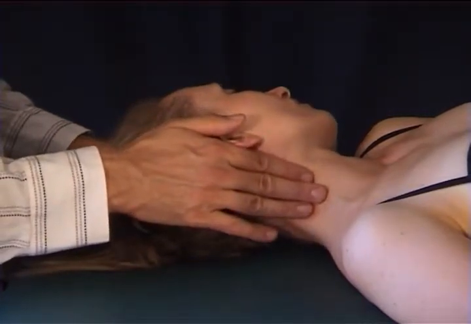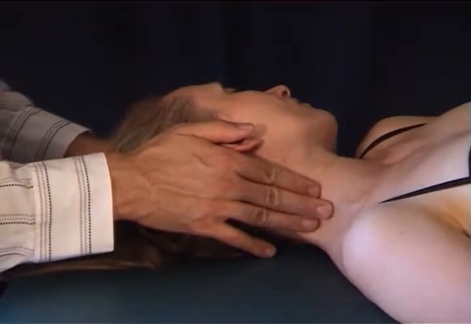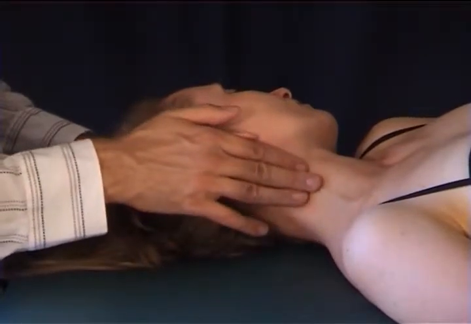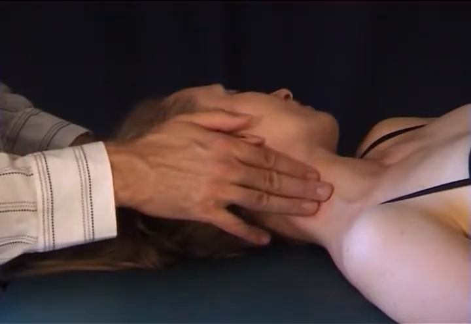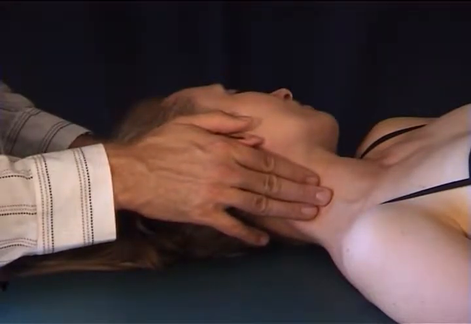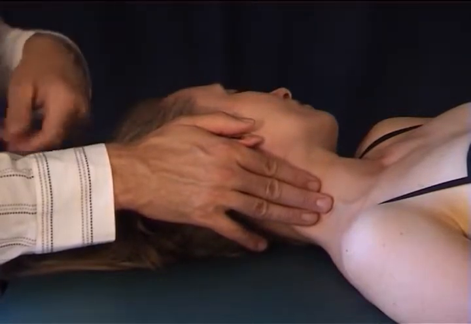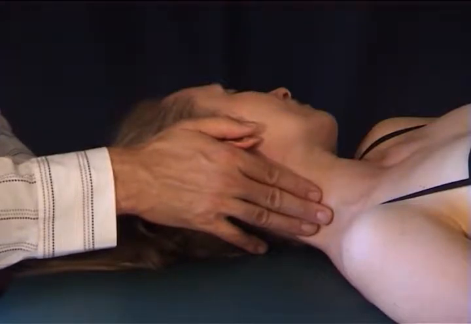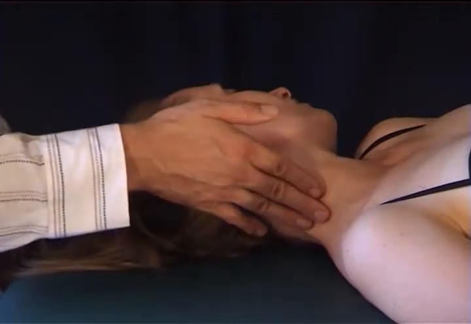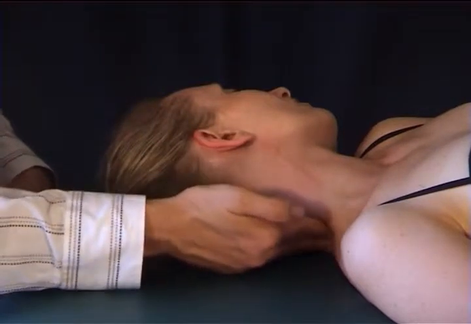I'd repeat that in a number of sites. Same protocol, starting over the SCM, taking up tension, then adding the next vector, which is anterior-posterior. And I just leave that and just move to the next part.